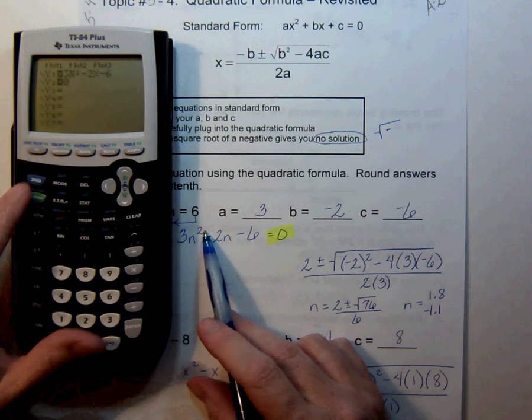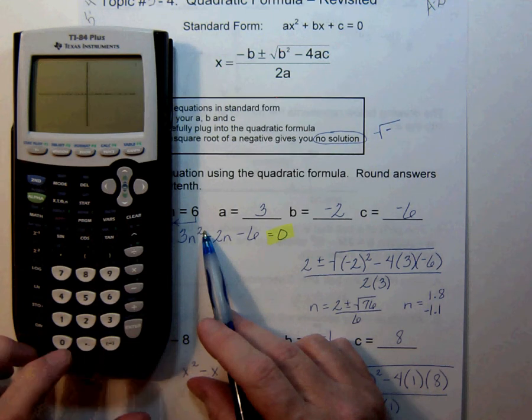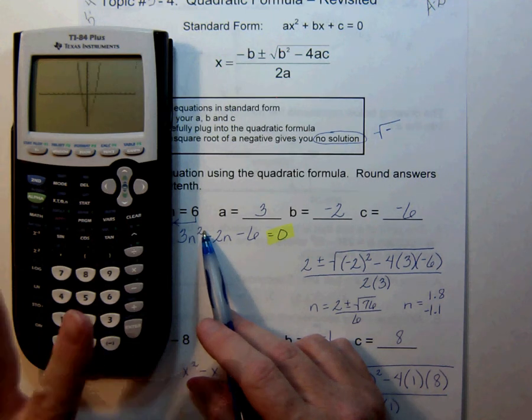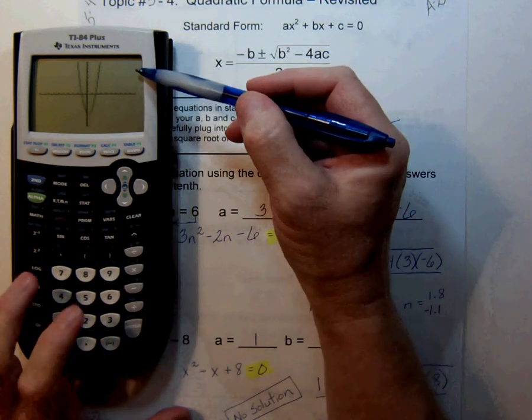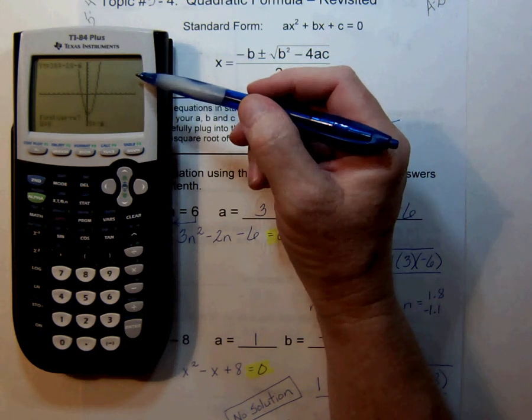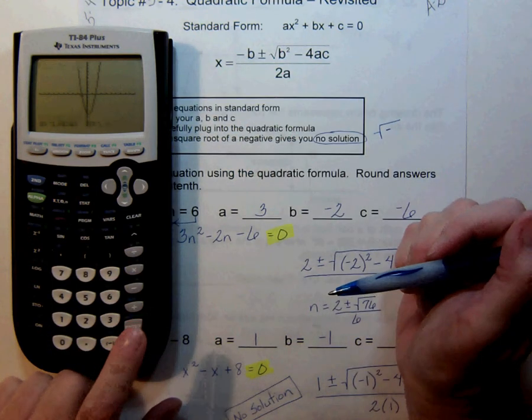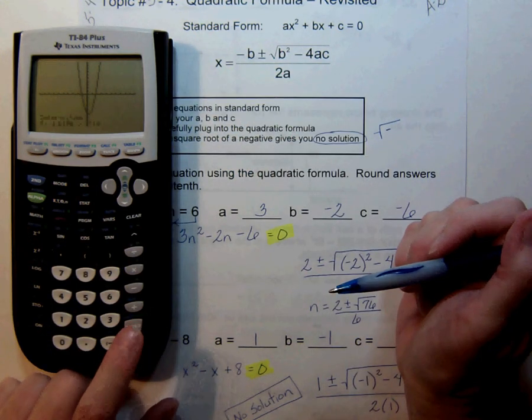Okay, so hit second calc. We're going to get the intersection. You want to wait and let it draw it. When you see the flashing symbols over here, it's saying, give me a minute, I got to draw. So then move it to this side, close enough. First curve, second curve, guess. You're hitting the enter button 3 times.